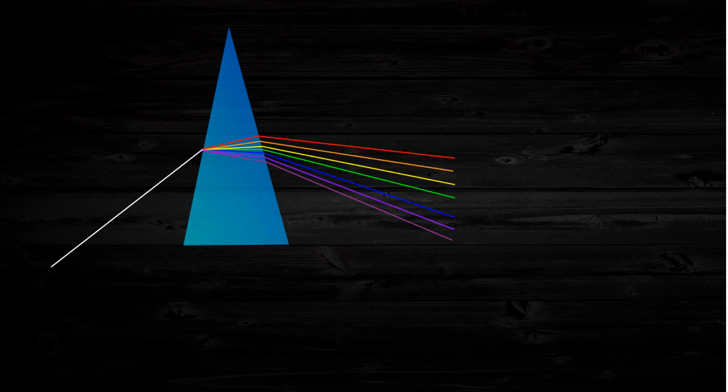Now let us try to analyze the angle or angles via which the light is getting deviated. So light was traveling straight in this particular direction and then the red light got deviated in this direction and the violet light got deviated the maximum, which is in this direction.